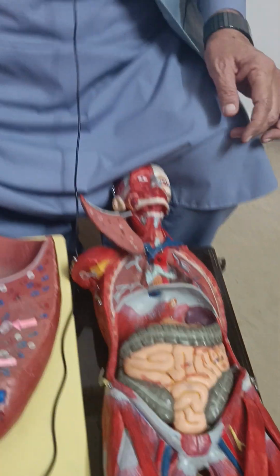It takes the food from the pharynx to the stomach. It is 25 centimeters in length, and note the point that the duodenum is also 25 centimeters long and the ureter is also 25 centimeters long.